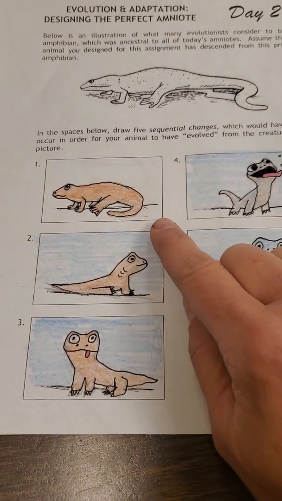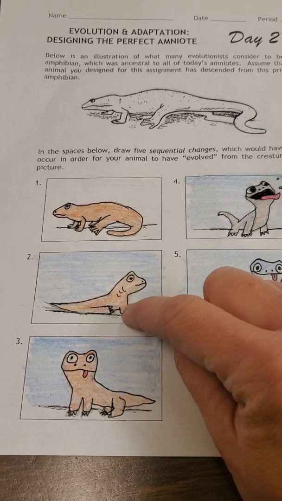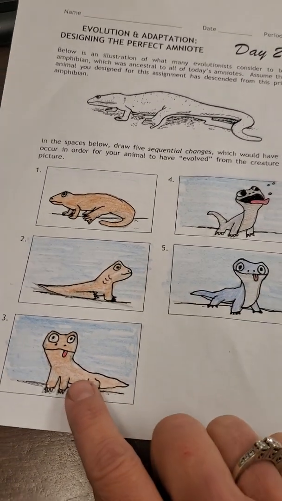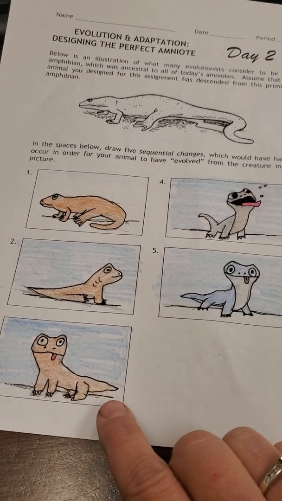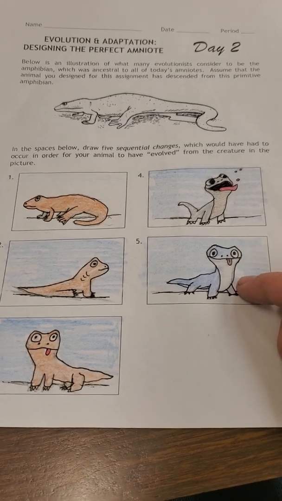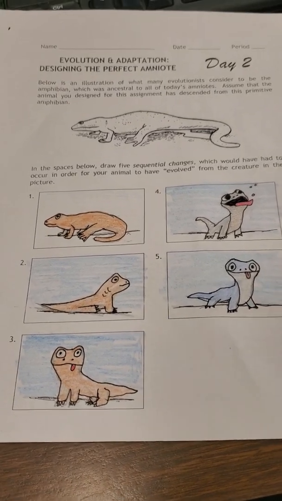You can see that my daughter had the tail shortening. It started to get gills. Its mouth got shorter. Here the head got a little bit bigger. The tail was getting fatter. The color's starting to change here. And now it has truly evolved into this new creature. So have fun with it.